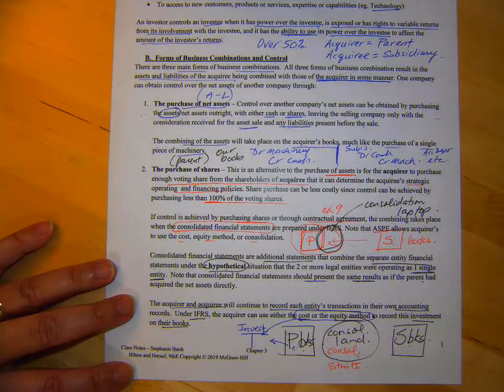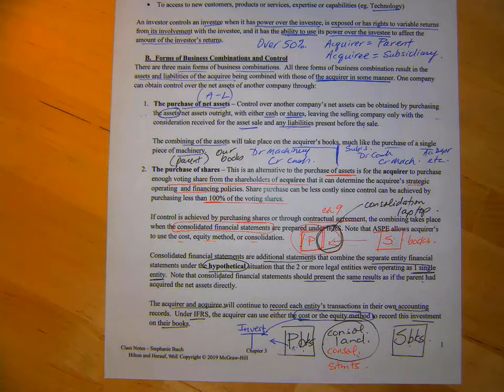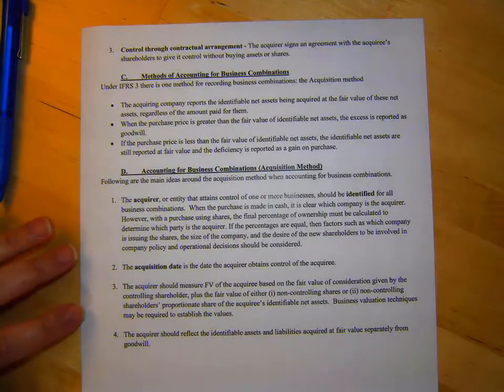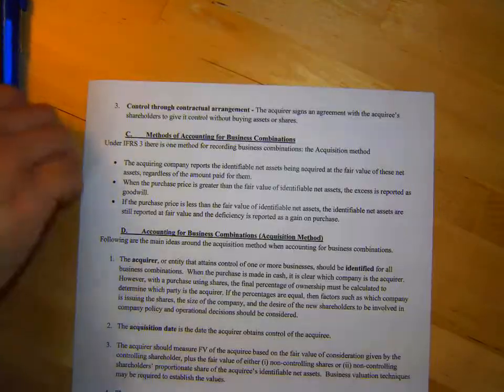So that was the second type. The third type is the one with contractual control. So, control through contractual arrangement. This is Chapter 9. And the control is based on a contract, as we talked about in Chapter 2. So we're not going to worry about that for a long time.